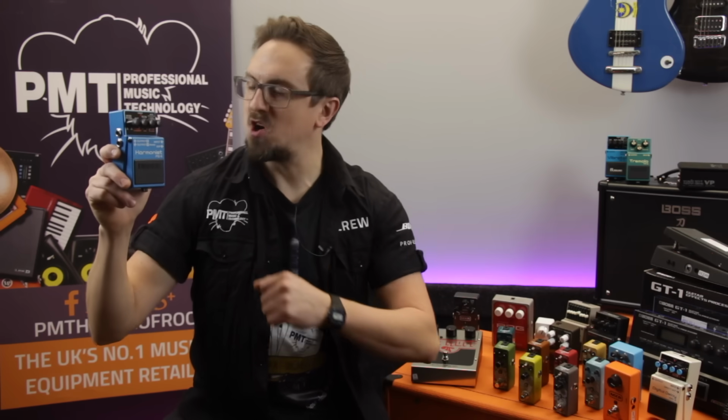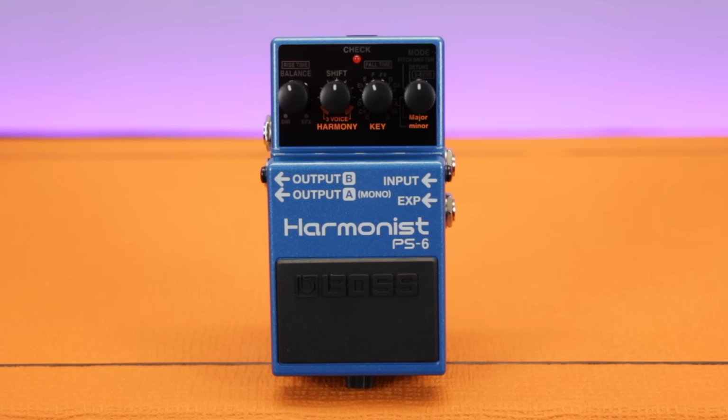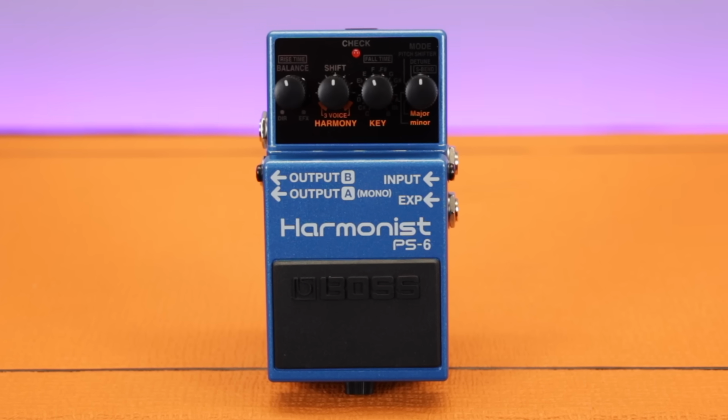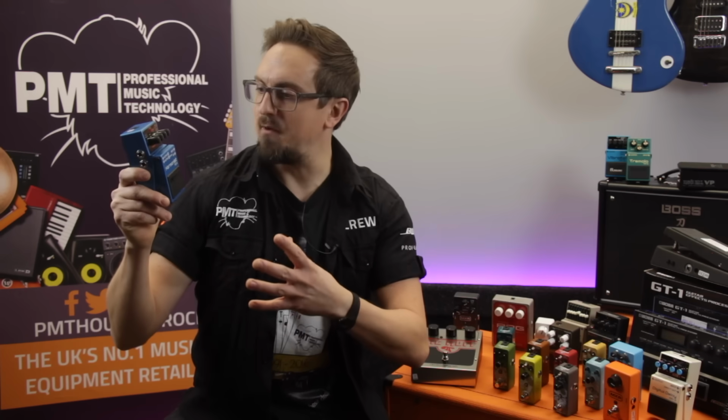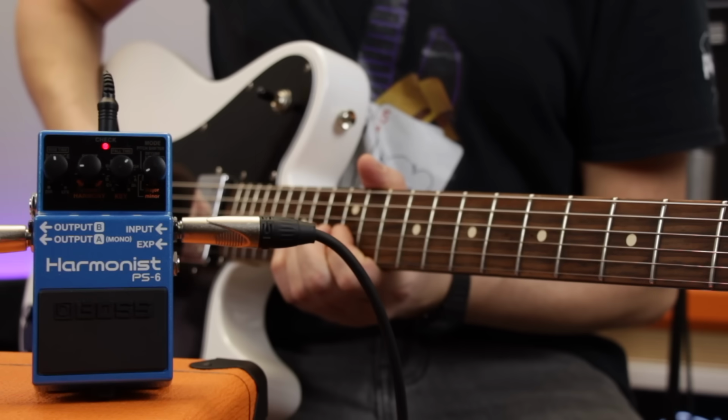A pitch shifter or harmonizer works in a very similar way to an Octaver, but instead of the harmony notes being set to just octaves, they allow you to choose the interval of the harmony note that's being added, such as thirds or fifths, etc. And that's great for adding to distorted lead lines.